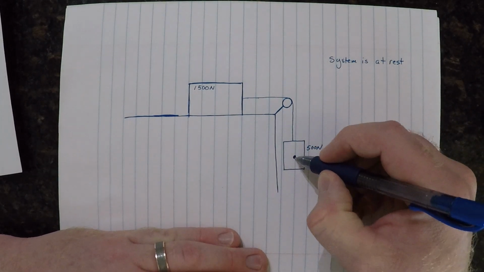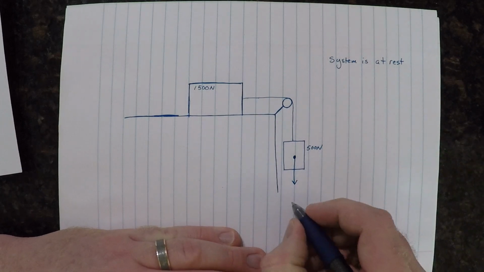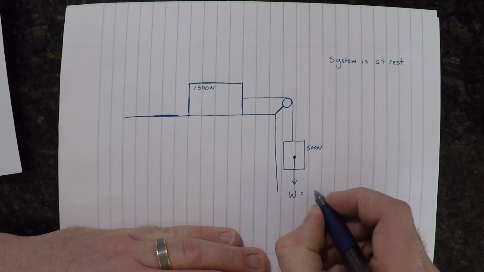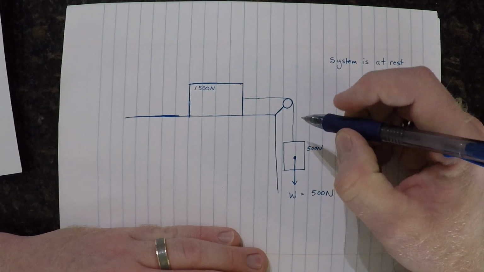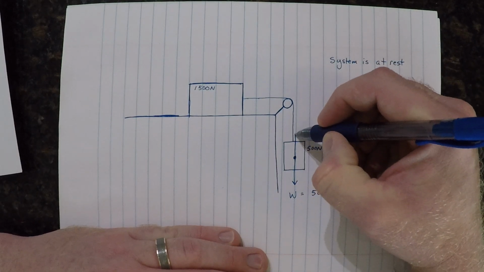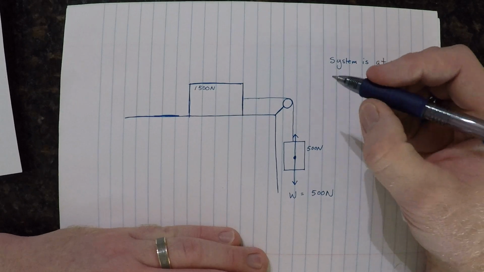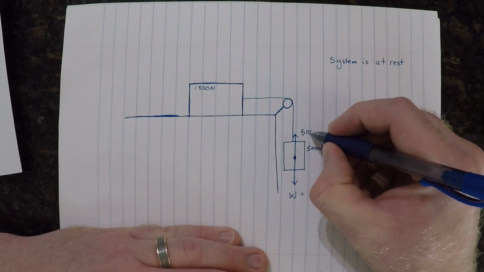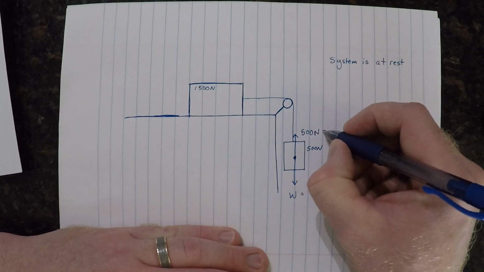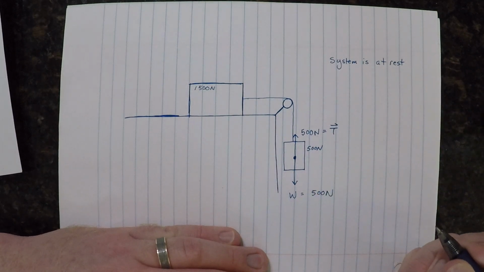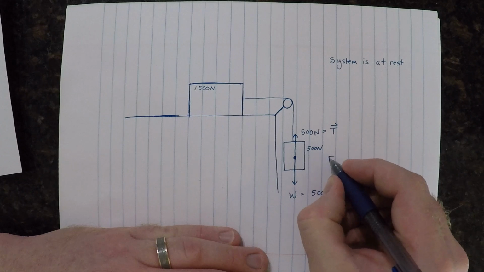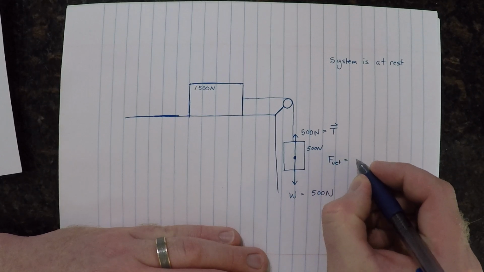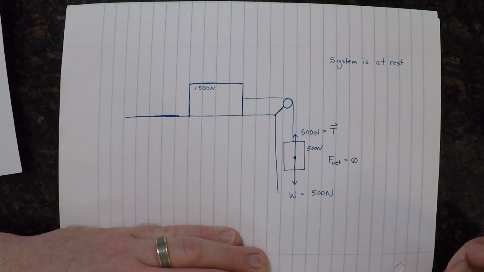This block has a weight, and that weight is equal to 500 newtons. Well, that means that there's a tension force that must be pulling up on it that is equal to 500 newtons. And we'll call that the tension force here. How do we know that it's 500 newtons? Well, the net force here is equal to 0. And we know it's equal to 0 because there's no change in the state of motion.